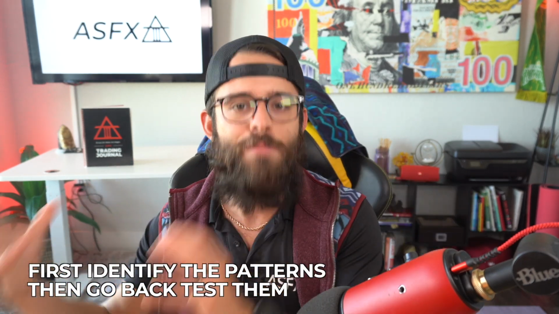Now, of course, this is very separate from actually executing the strategy to its full potential. You could have a 99% win rate strategy, but if you can't execute it well, you're not going to see the same result. Taking that a step deeper, you could have a 99% win rate strategy or idea, but if your risk reward isn't good, maybe you're risking 10 and you're only making 2, you're not going to be profitable long term. So what we need to do is first identify the patterns, then go and backtest them.